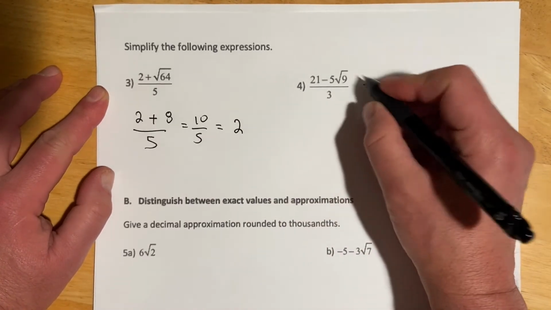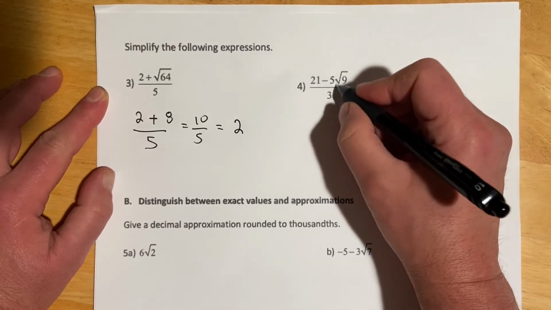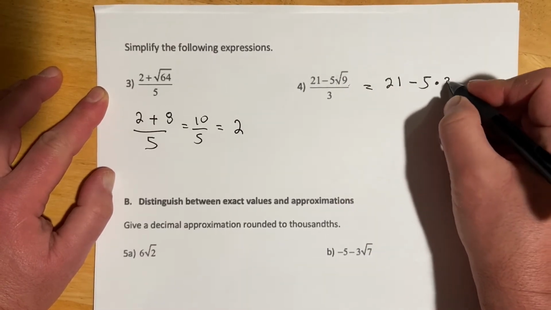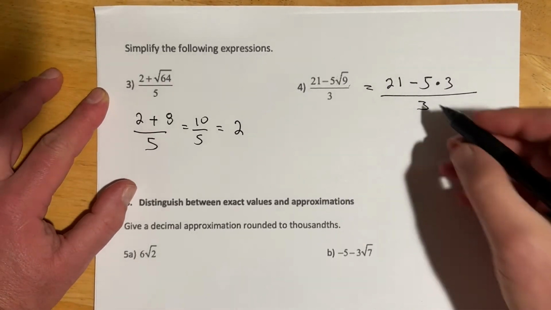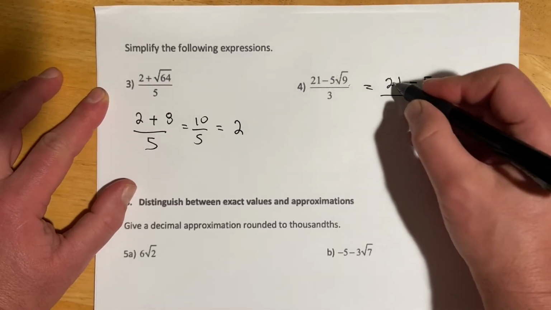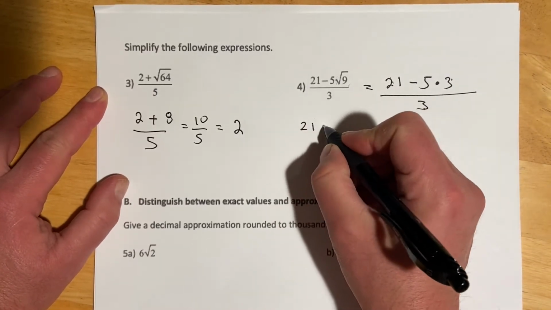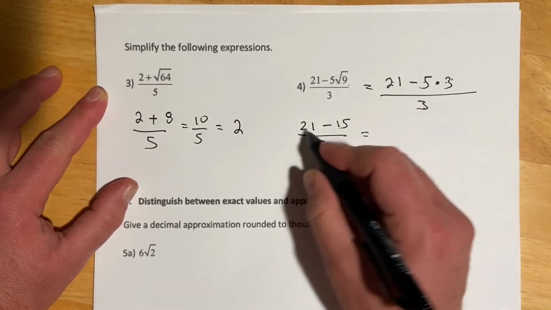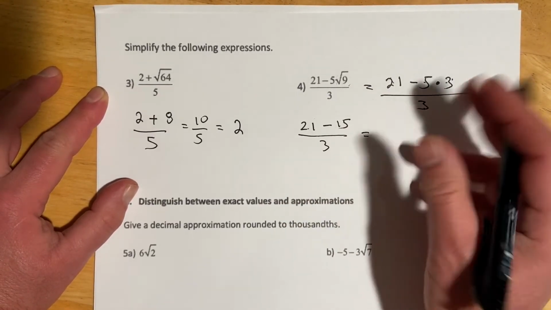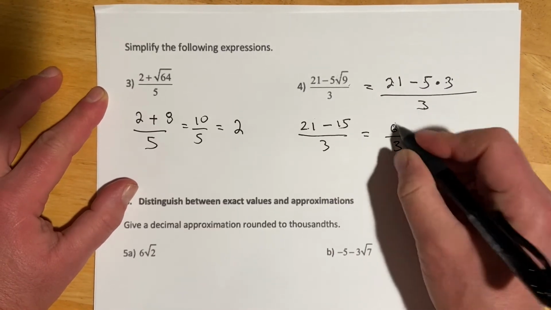For this one, we'll leave that 21 alone for a second, minus 5 times the square root of 9, that's going to make 5 times 3 right there, over 3. Careful not to cancel those 3's. You could cancel both places, but probably better to just do this instead. Make that a 15 over 3. And then 21 minus 15, we'll finish putting together our numerator, and that will make 6 over 3, or 2.